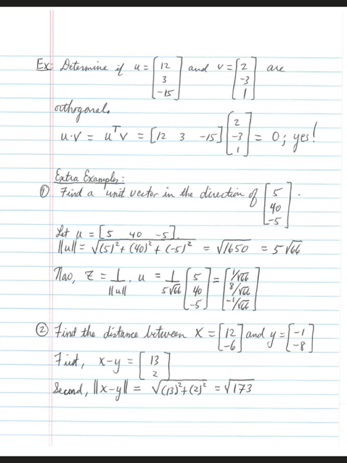So what I did was look for the largest perfect square that divides into this evenly, and what I found is 1650 is equal to 25 times 66. I played with my calculator a little bit. So the square root of 25 is 5, and the 66 will just stay under the radical. So this is the length of the vector given up here.